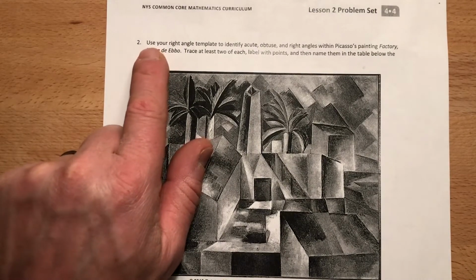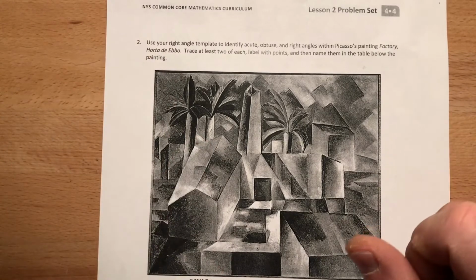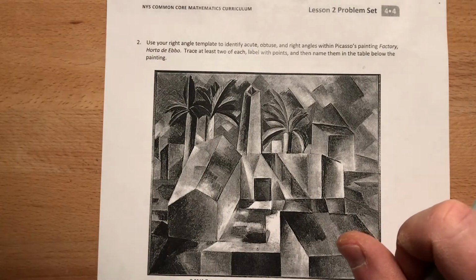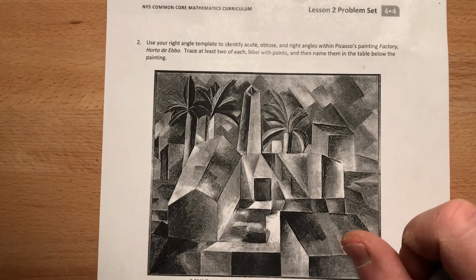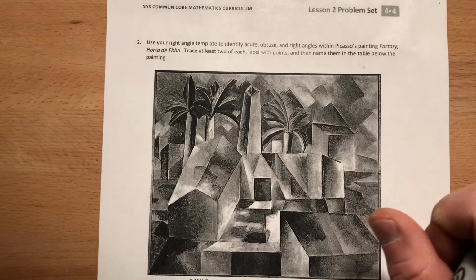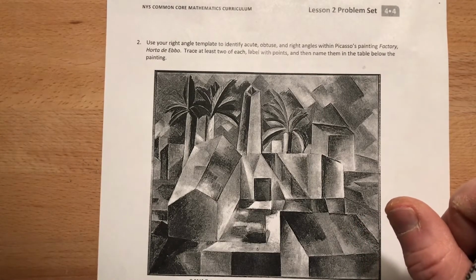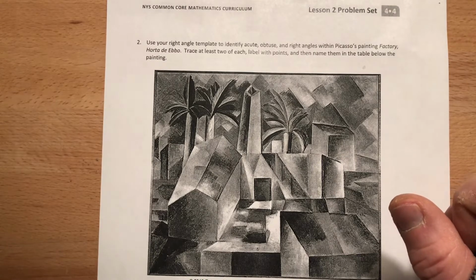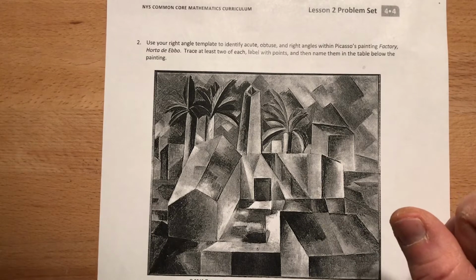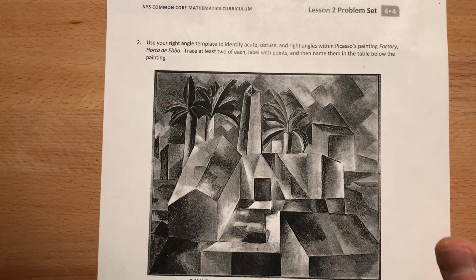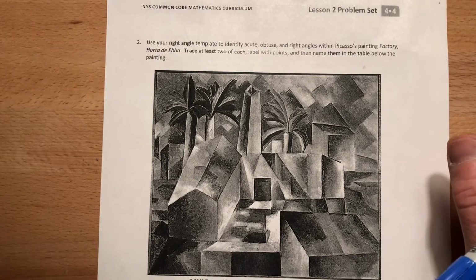So it says, use your right angle template to identify acute, obtuse, and right angles within Picasso's painting Factory at Horta de Ebro. I think I'm saying that right. Trace at least two of each, label with points, and then name them in the table below the painting. So we're going to label them all with points. What we're going to do is take a look around and see which we can find.